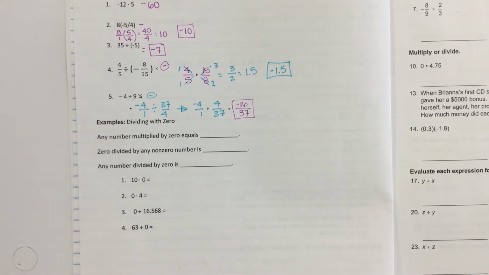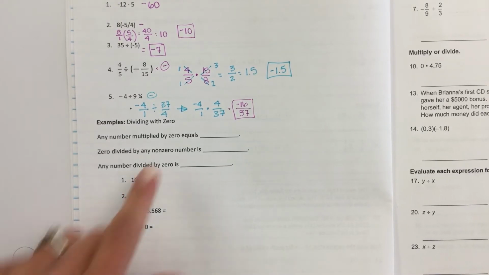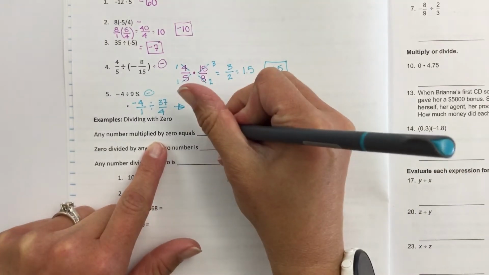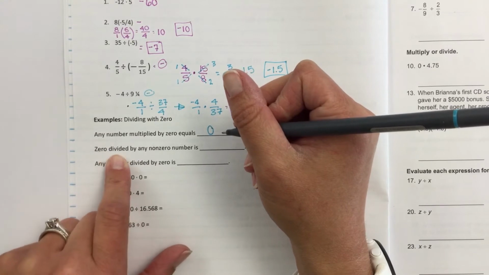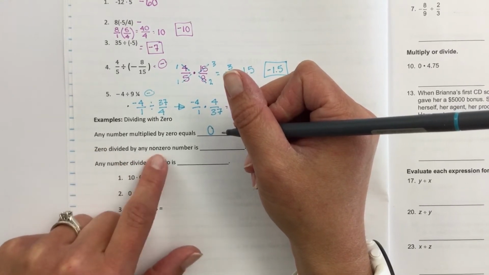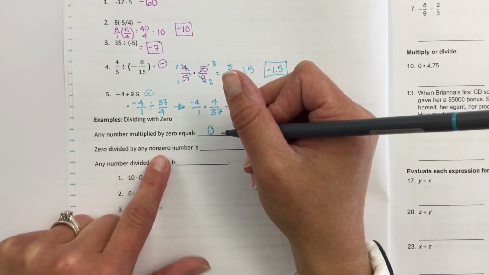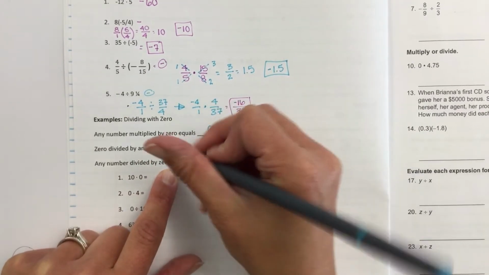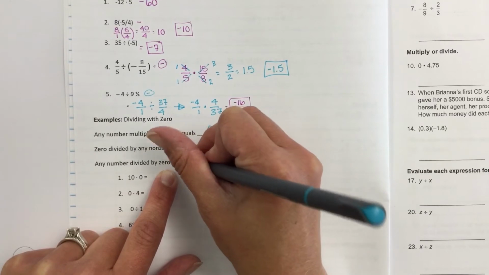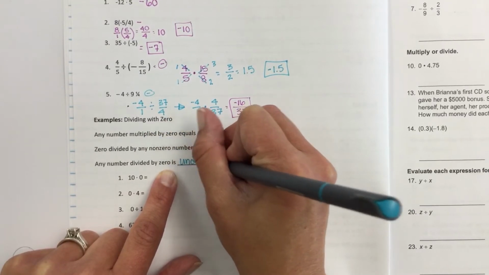Okay, so dividing by 0, there's just a few rules that we have to know. Any number multiplied by 0 equals 0. 0 divided by any non-zero number is 0. The trick is, any number divided by 0 is undefined.